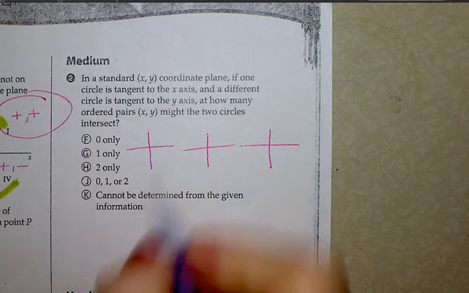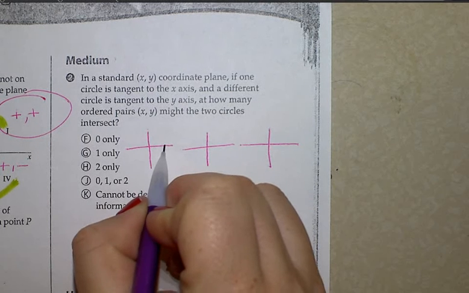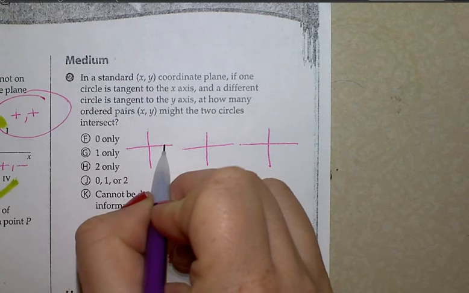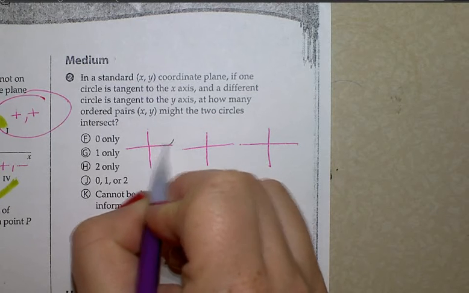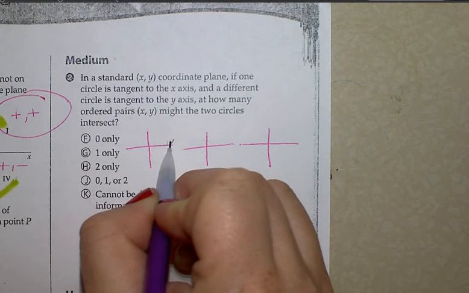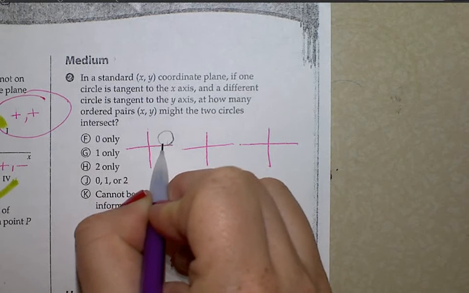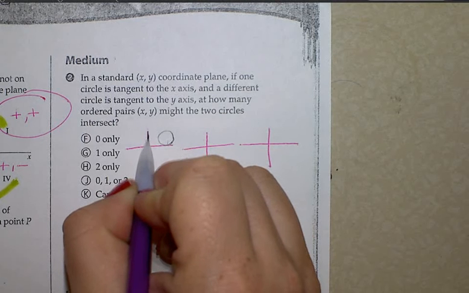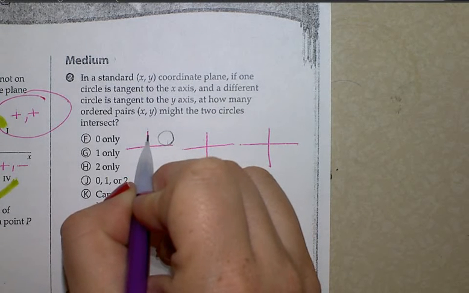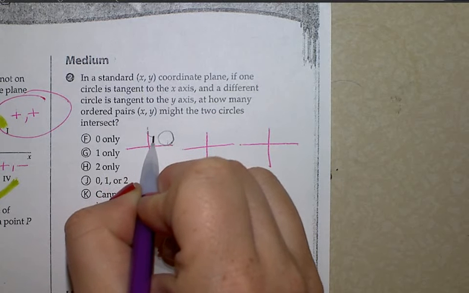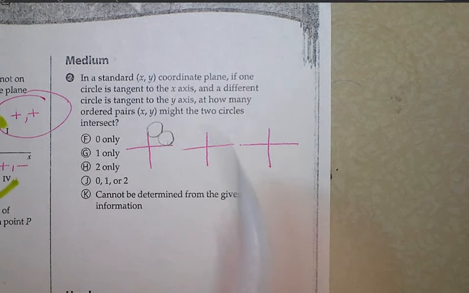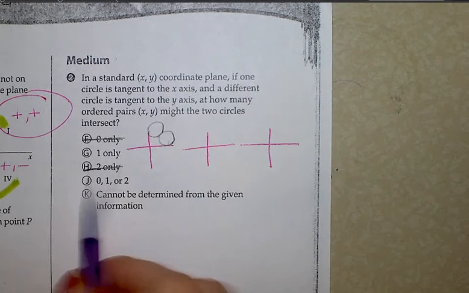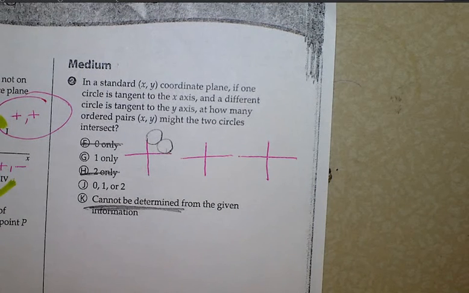If it's tangent, it is touching the x-axis, in this case, at one point. And you could draw a line here, and we could have a 90-degree angle at which it touches. But here we go. There's one circle. Now I'm going to draw a circle that's tangent to the y-axis. Here's another circle. How many times do they touch? 1 time. So anything that doesn't have a 1, I'm going to cross out. Now I'm already down to G and J.